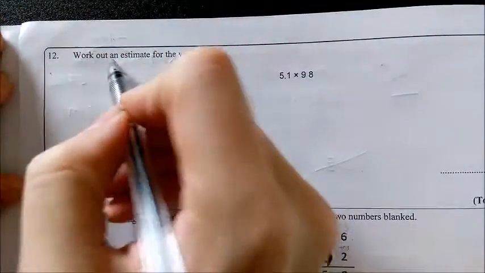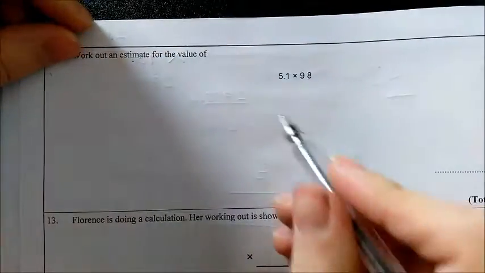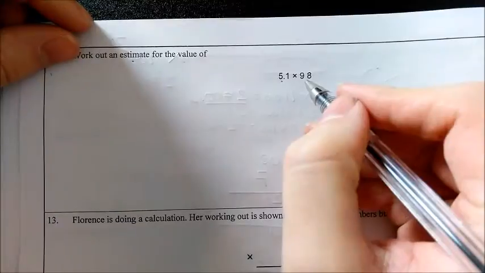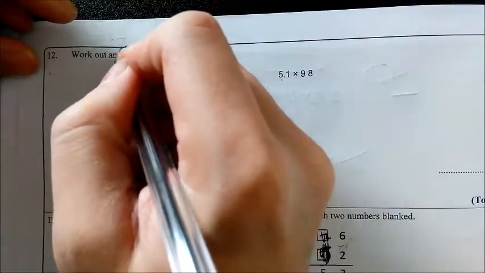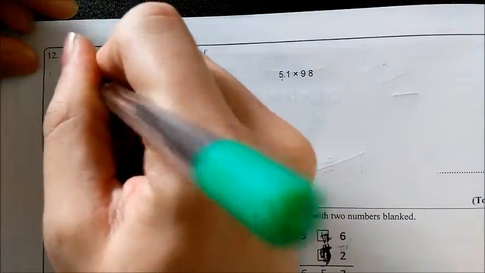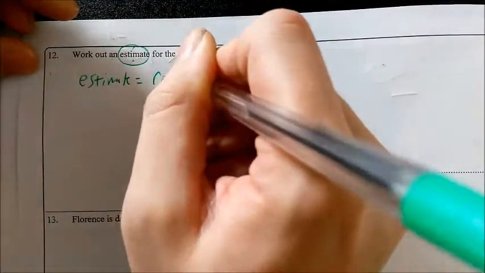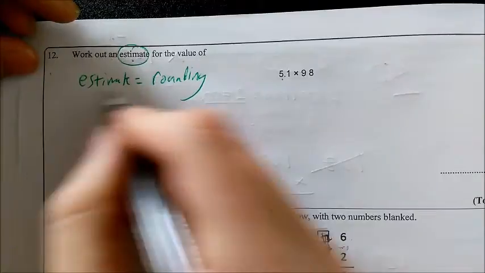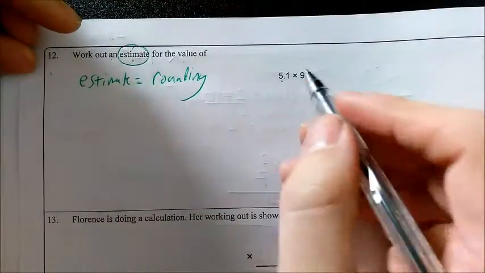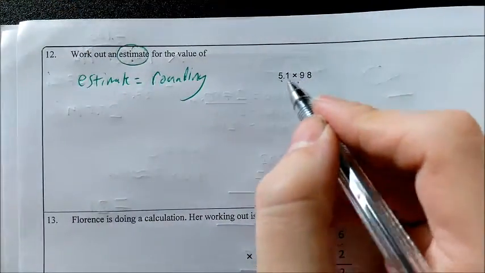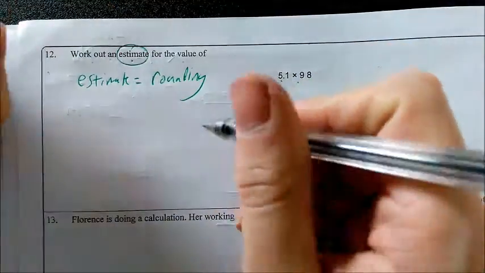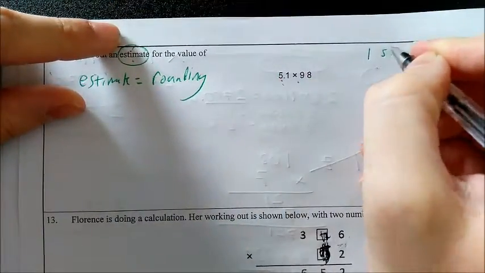Then I've got question 12. Work out an estimate for the value of 5.1 times 98. So keyword estimate. Estimate equals rounding. It's a really good way of remembering it. If you see that question, it means you need to round everything in the question, not your answer. You round everything in the question to one significant figure. So let's write it 1 SF.